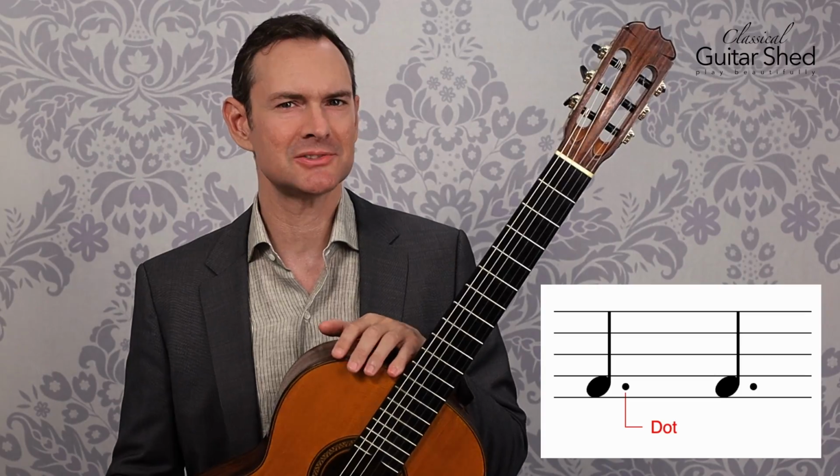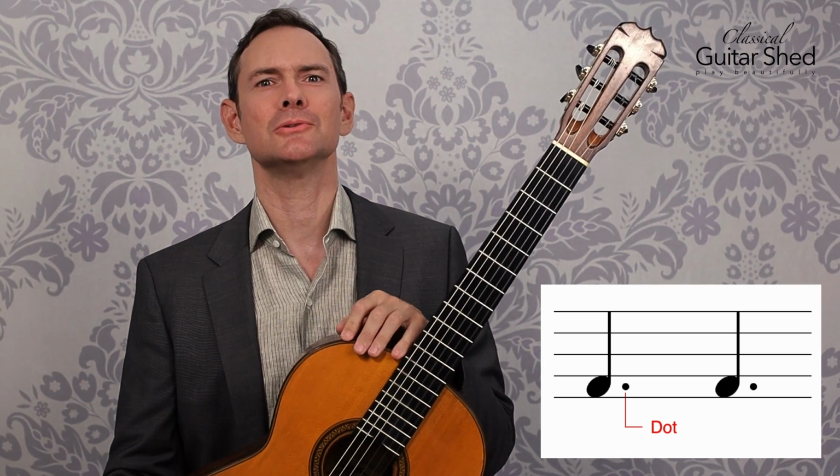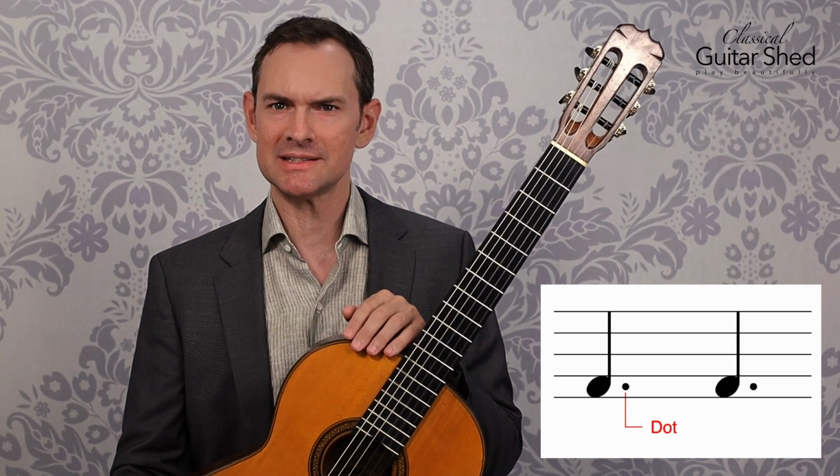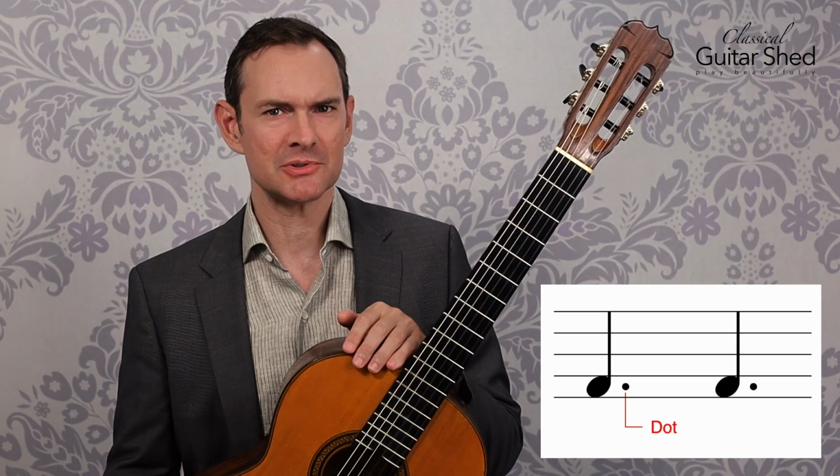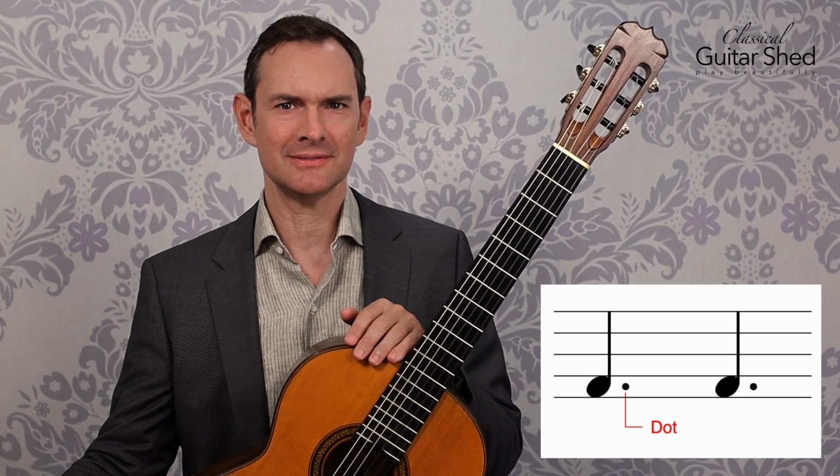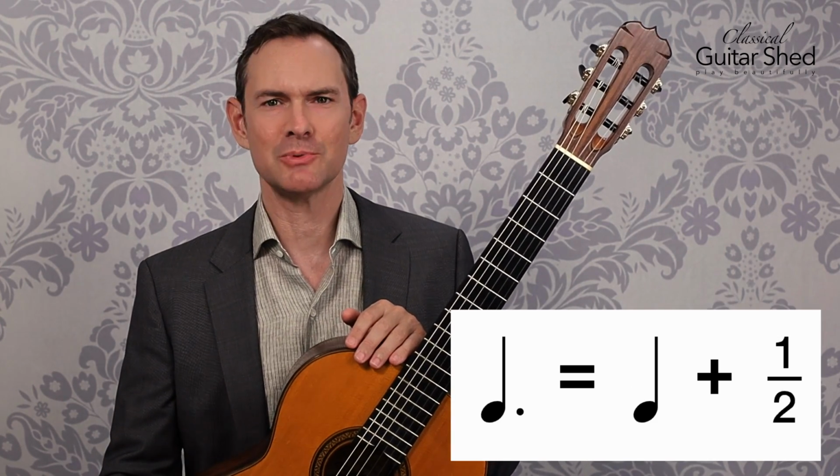So a dot is just what it sounds like. It's a dot of ink to the right of a note. And when we see it, we add 50% of that note to it. Uh-oh, I used percentages, but that's what's going on.